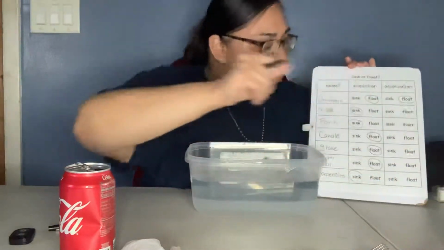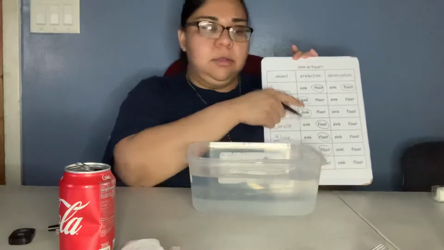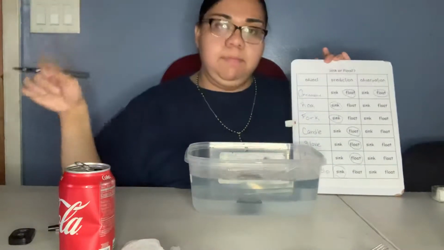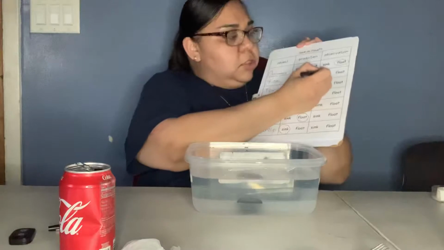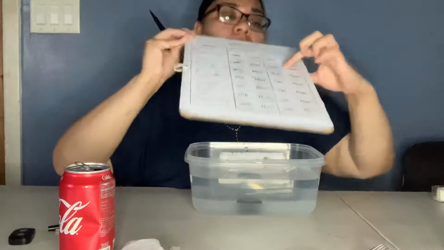Our next one is going to be rock. I think it's going to sink. Let's see what actually happens with it. Yep, it went all the way to the bottom. So we're going to circle sink. Sink.